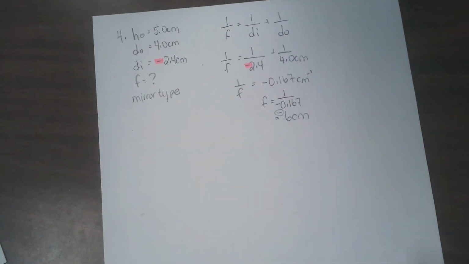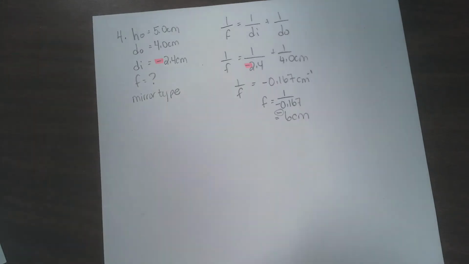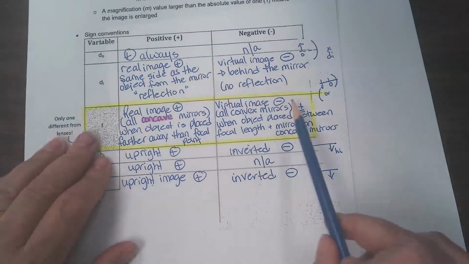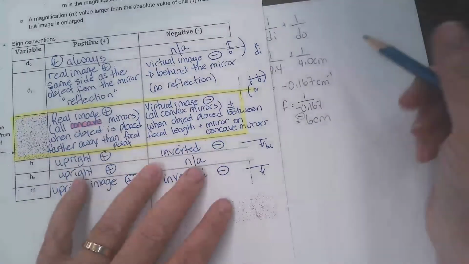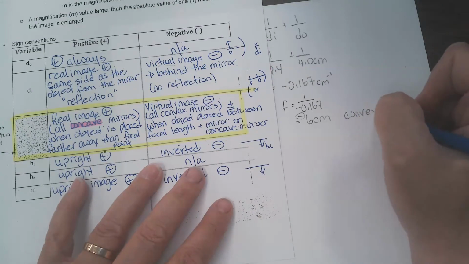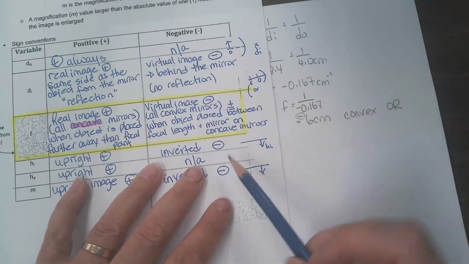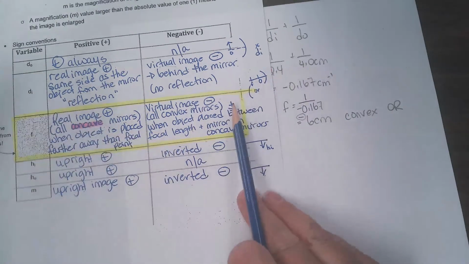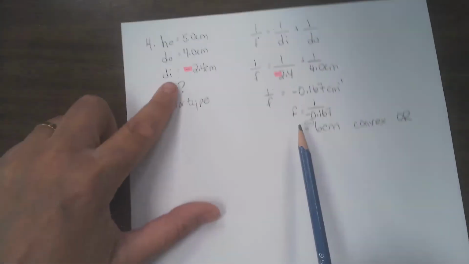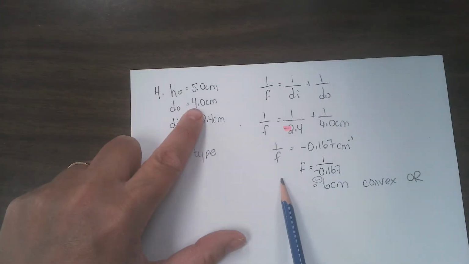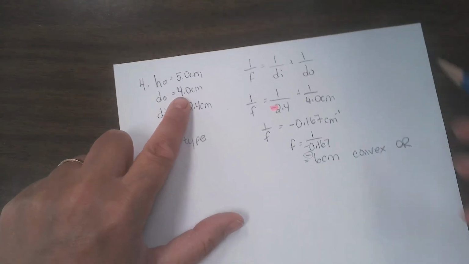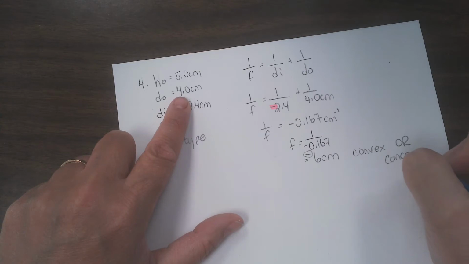So let's look at this. Focal length. A focal length that is negative can be convex, or it can be concave when the object is placed between the focal length and the mirror. The distance of the object is inside of the focal length. So it could also be a concave mirror. That is the answer.